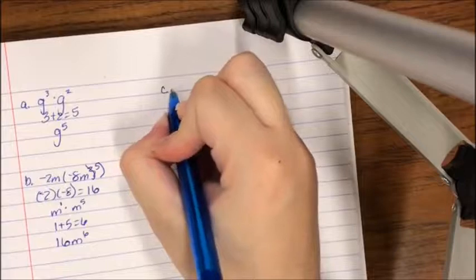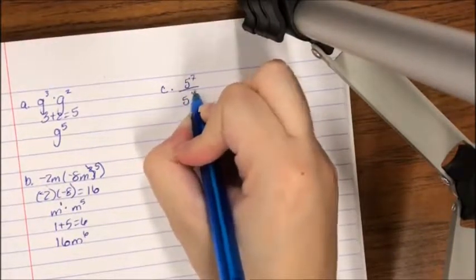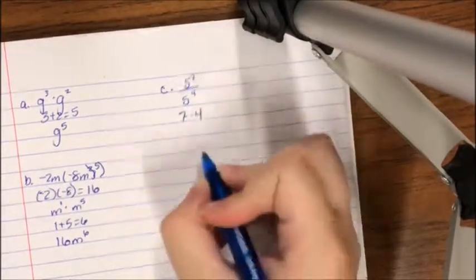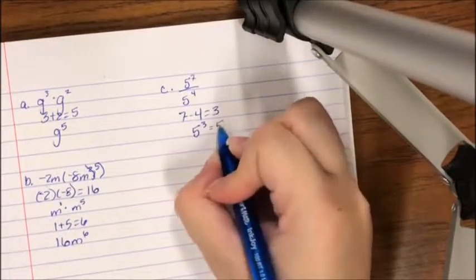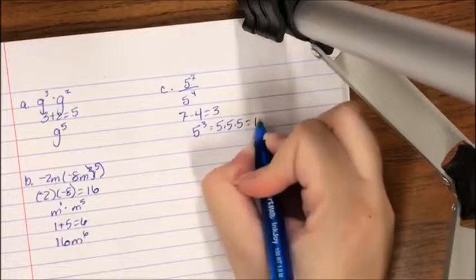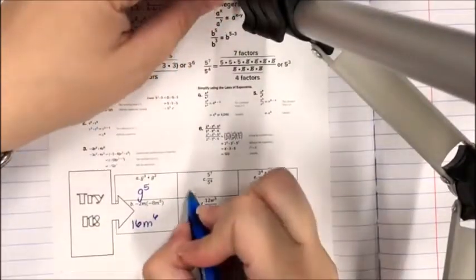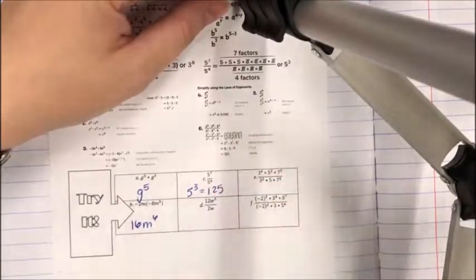So I've got C. I have 5 to the 7th over 5 to the 4th. They have the same base, so I can subtract the exponents. 7 minus 4 gives me 3. So I have 5 to the 3rd power, which I can multiply out as 5 times 5 times 5, which equals 125. Okay? So for C, you can have one of 2 answers. Your first answer could be 5 cubed or 125. Either would be correct.